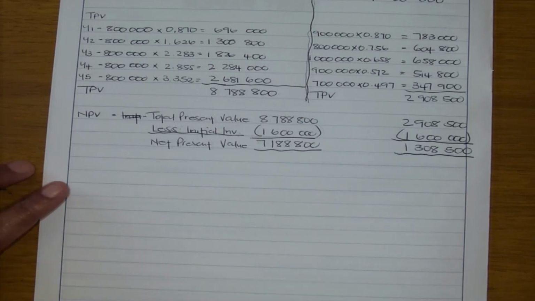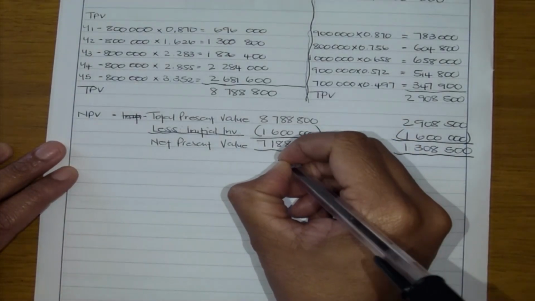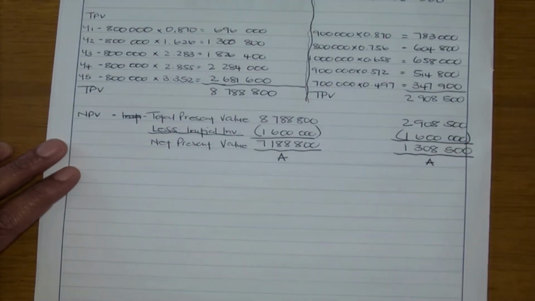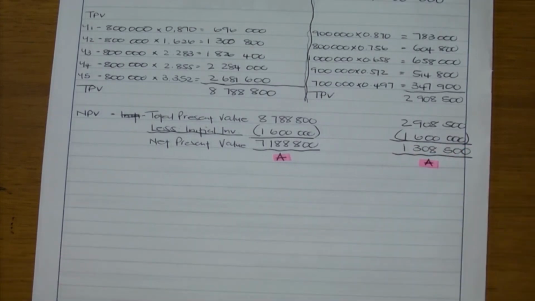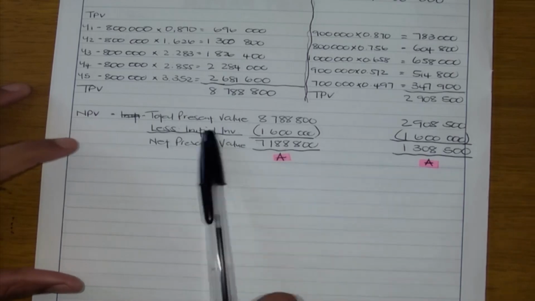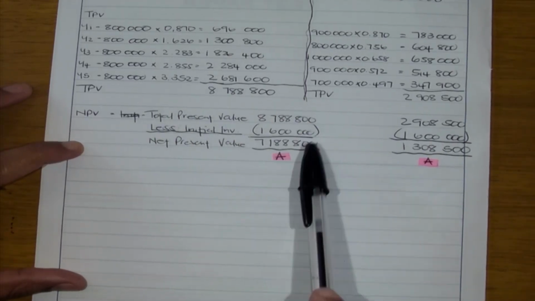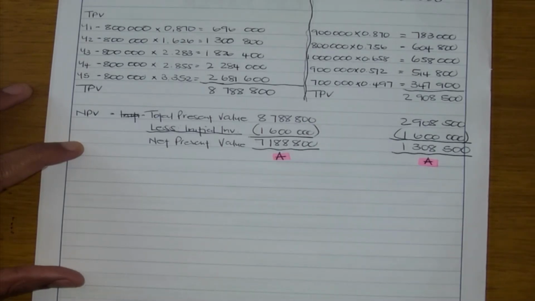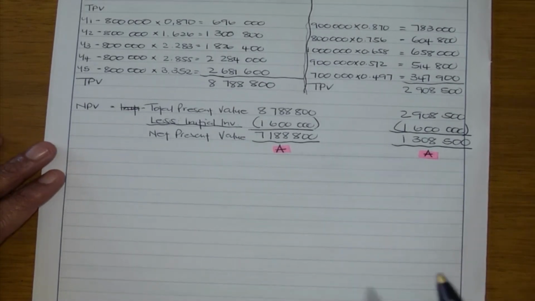So for us to accept or reject, NPV needs to be positive, right? So what I love doing, here I'm going to write accept, and here I'm going to write accept, A for accept. Why? Because remember, the question wanted to know which project I am going to choose. If I only use my NPV, I will choose project P because project P has a higher profitability, because project P is a higher positive than project Q.